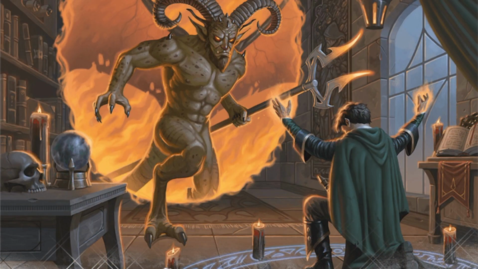Another one is tougher consequences. If your characters are doing something stupid, like trying to summon a devil in the middle of a city, make sure that they pay the consequences, and they pay them very steeply. Don't go easy on them when it comes to consequences. Make the consequences themselves tougher and follow through with them.